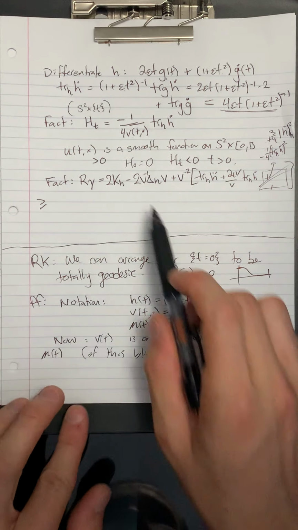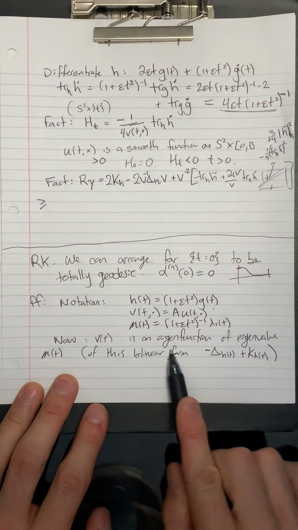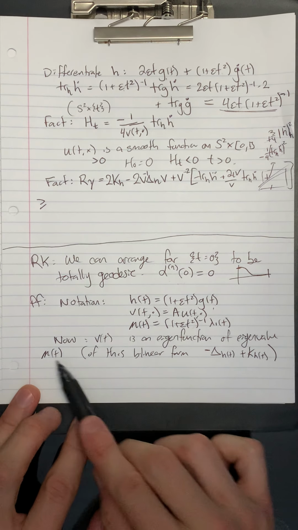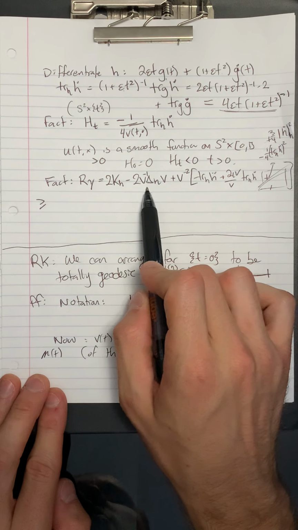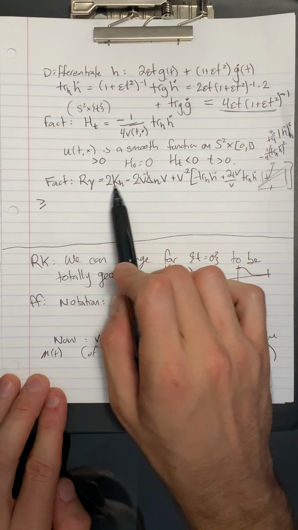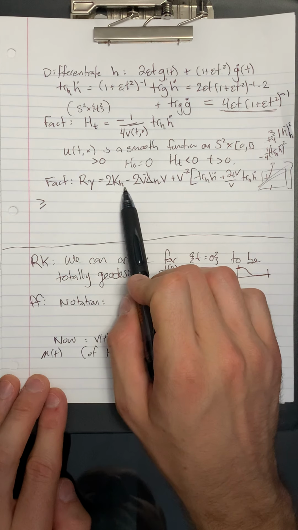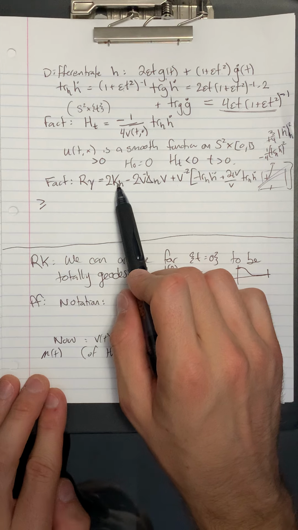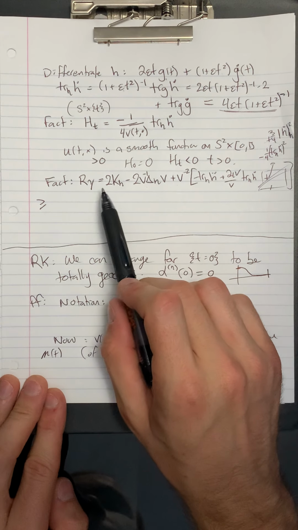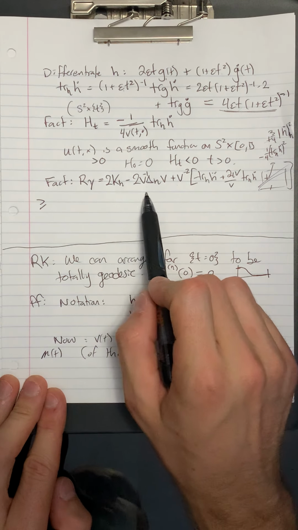Recall that, in fact, v of t is an eigenfunction of eigenvalue mu. And so if you multiply this through by v, you'll see that 2 times k times v minus Laplace v times v is just going to be 2 mu times v.